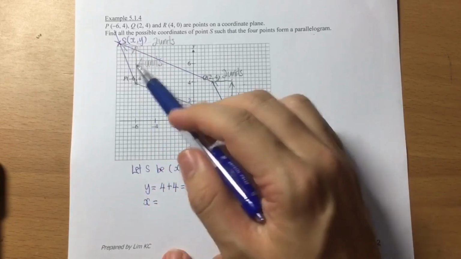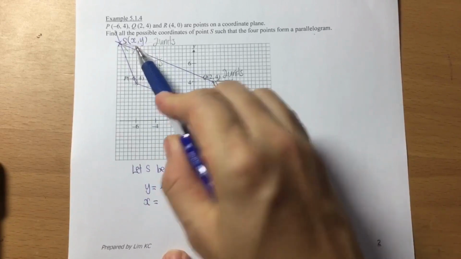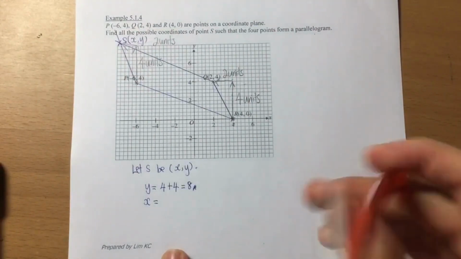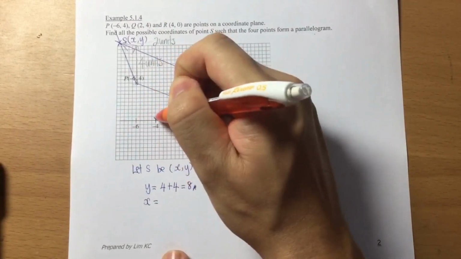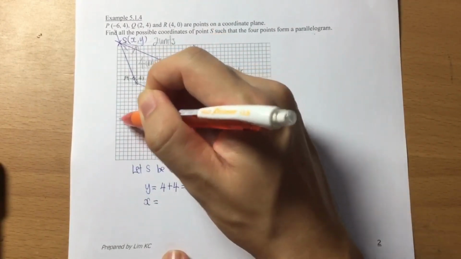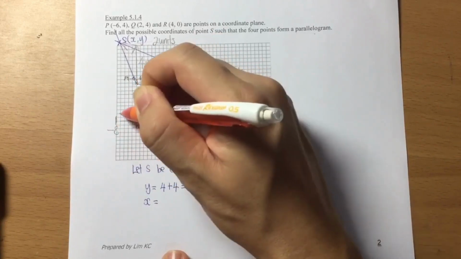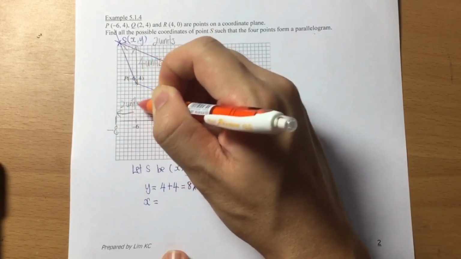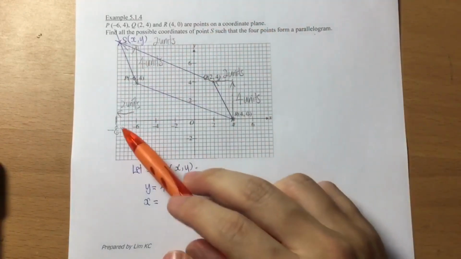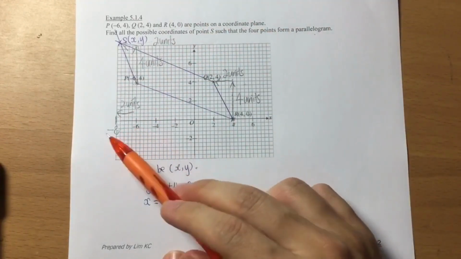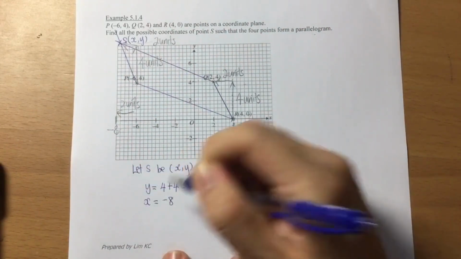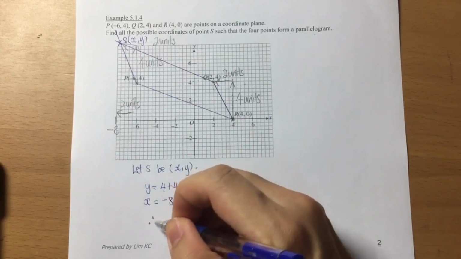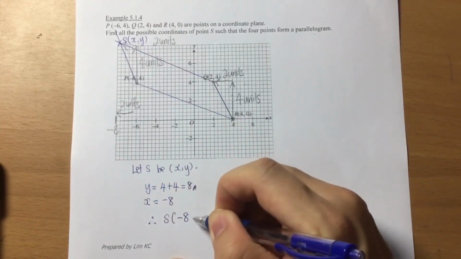And for my S, the X value, initially is at -6. Now cannot anyhow plus already. Why? Every time I move 2 units to the left, another 2 units to the left, what do you think it should be? From -6, 2 units to the left. Yes, X should be -8. And therefore, my S will be -8, 8.